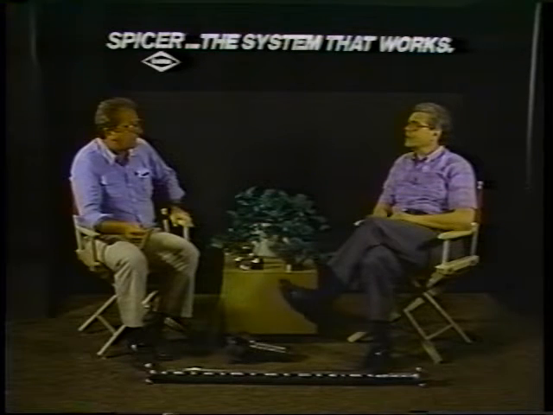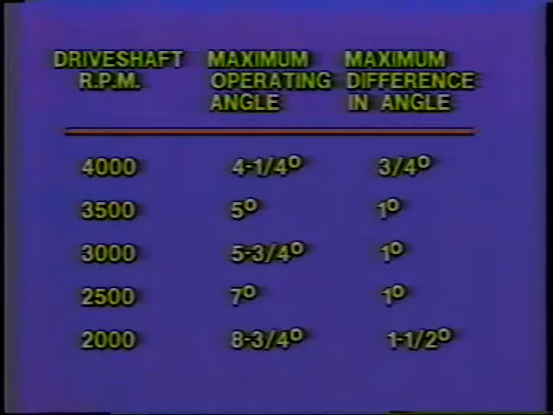That's great. You also mentioned correct angles and phasing. Now, what do you mean by that? To prevent early U-joint failure, driveline vibrations, and a number of other problems, it's important to remember three guidelines. All operating angles should be no greater than what's shown here, if at all possible. This chart shows the maximum operating angle allowed with different drive shaft RPMs.